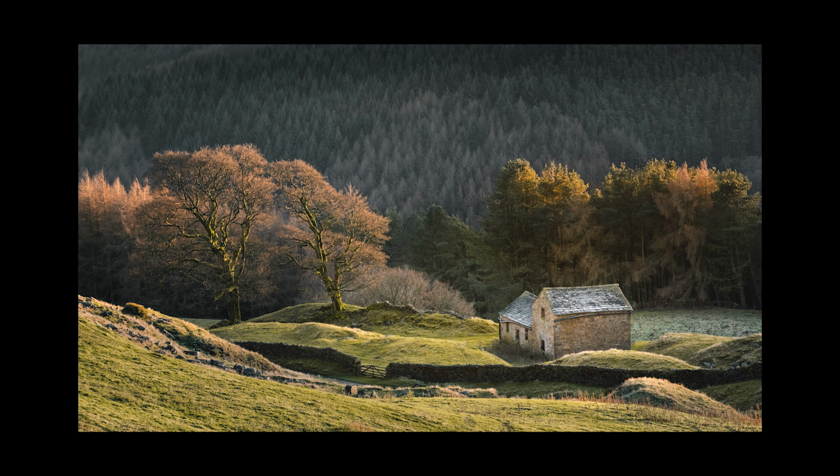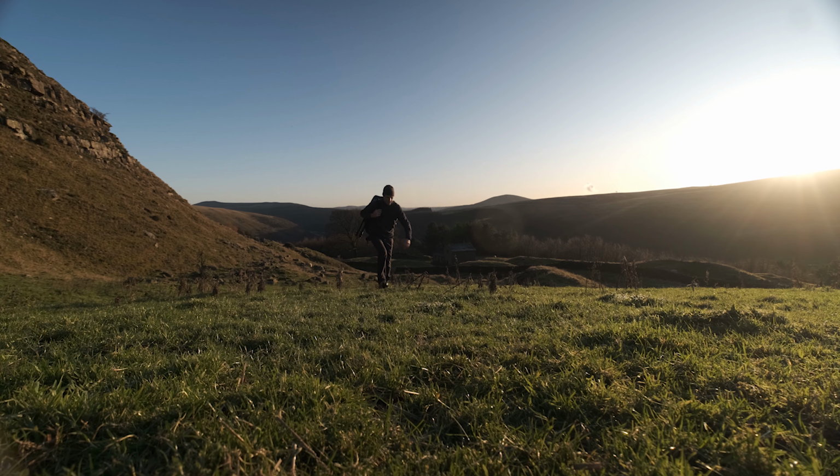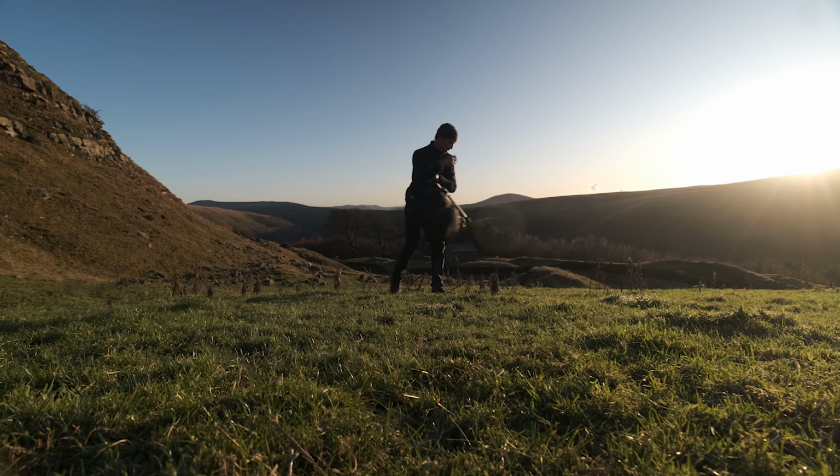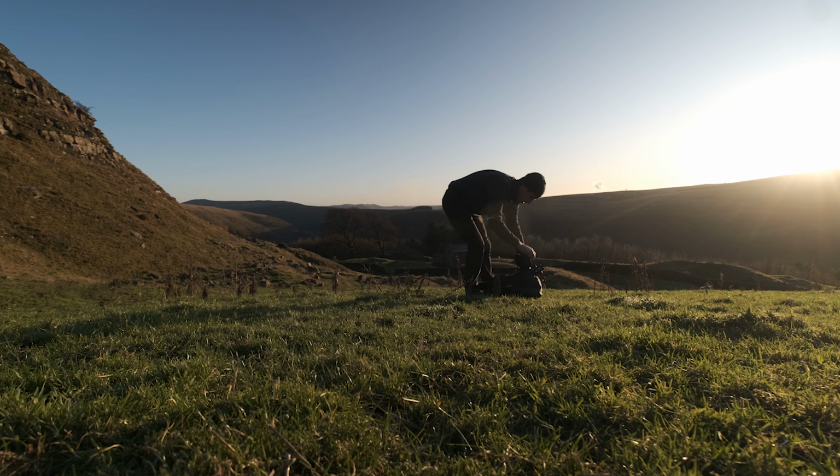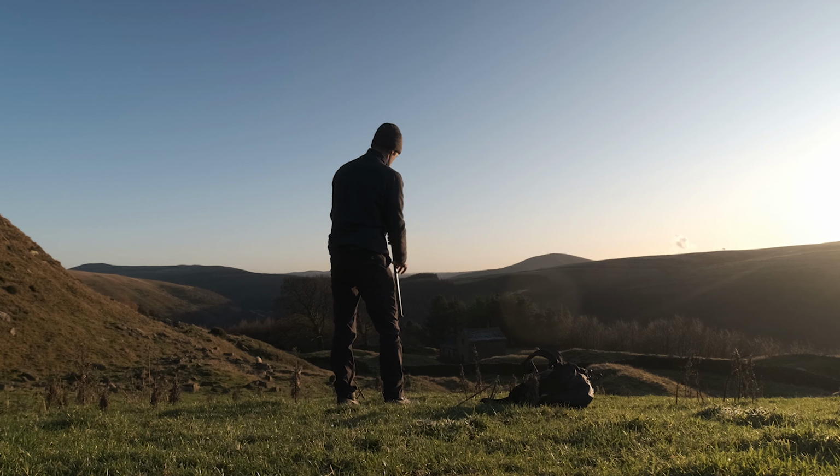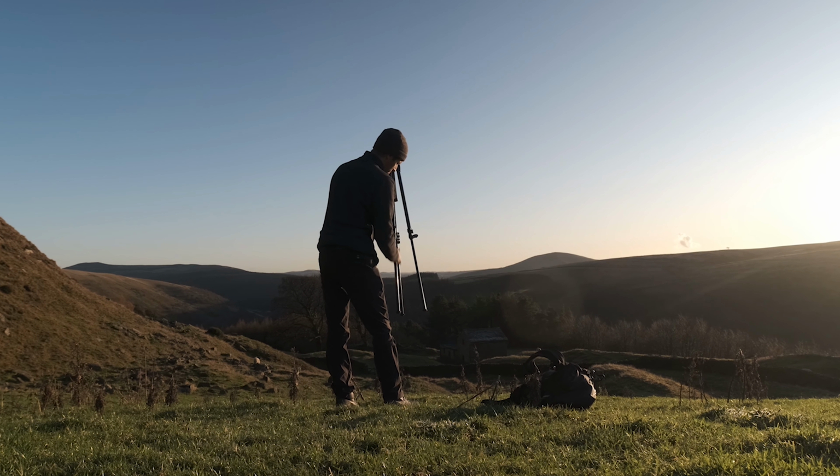This shot, however, again in the Peak District, does work, and this was shot on a blue sky day. Eliminating the sky altogether meant that I was able to focus and compose an image just on the landscape itself, and this really simplified the image.